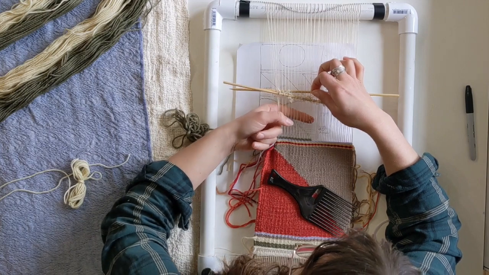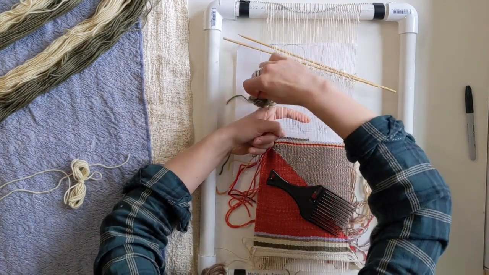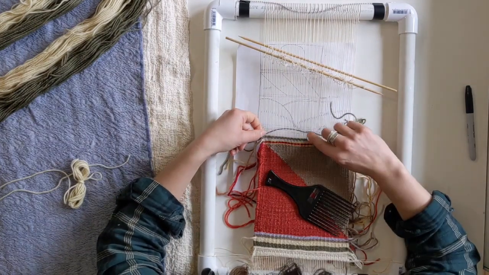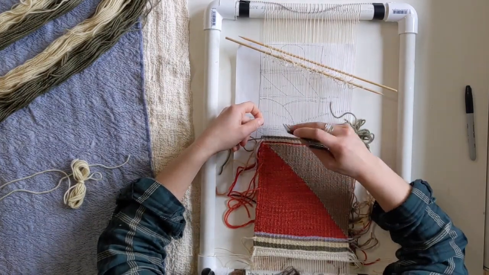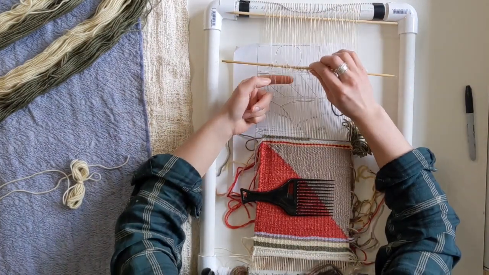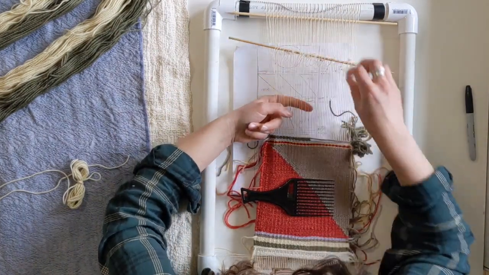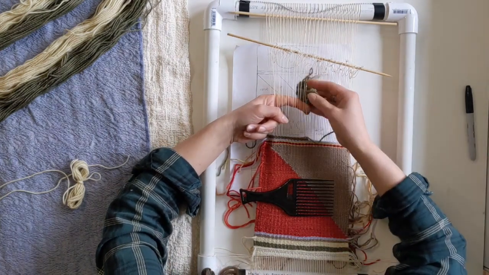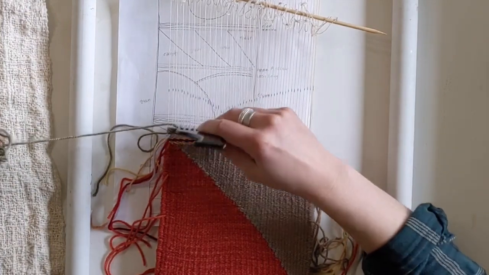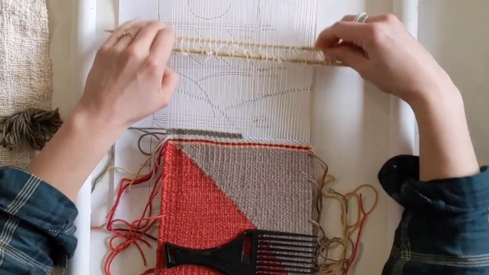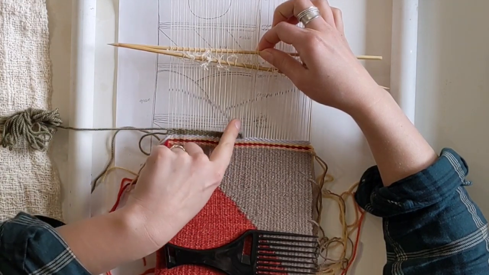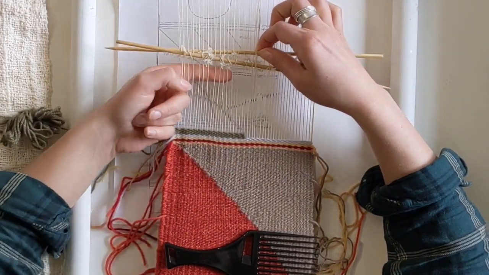Okay, and I think that this pass here will be my last time on this warp thread, and I'll shift over from this point. So do 1 more over this one, like so, and then I'm going to skip over to the warp thread just to the left of that.